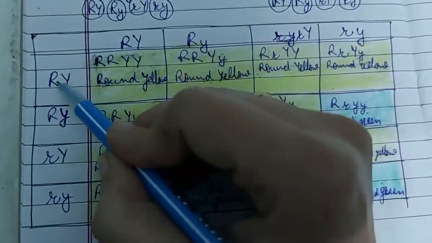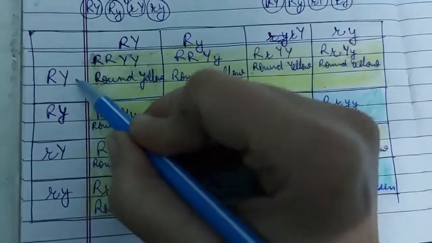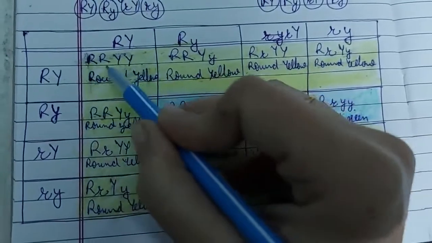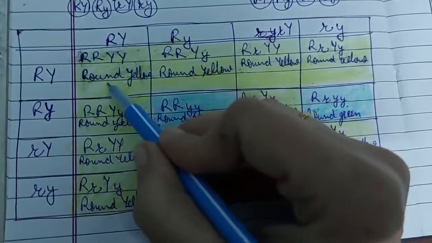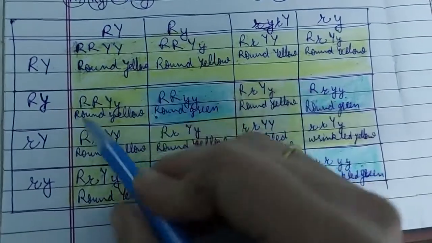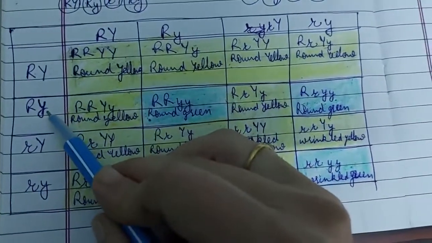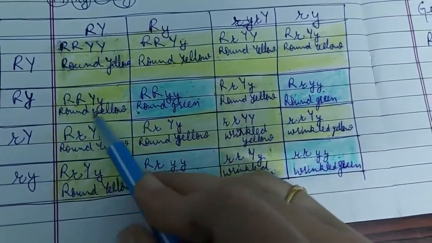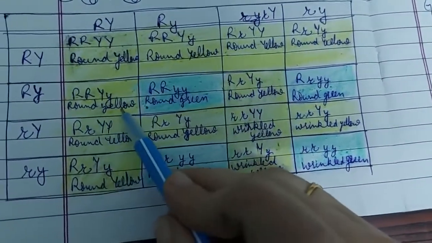So capital R and capital R, capital Y and capital Y. This is RRYY and round yellow. This is capital R small y, capital R capital Y, and the result is round yellow.